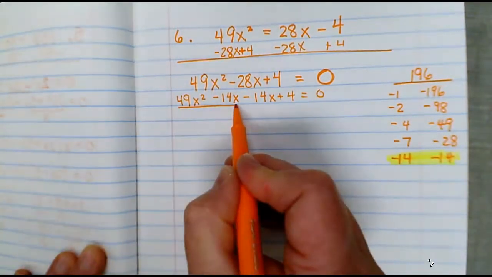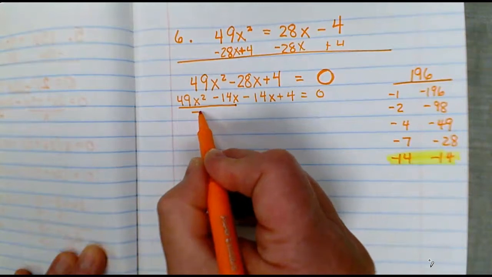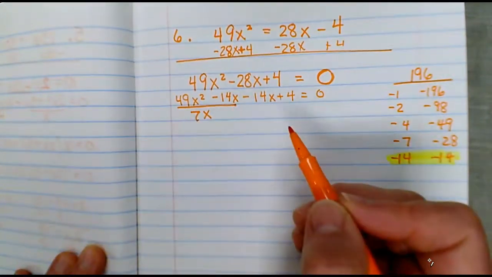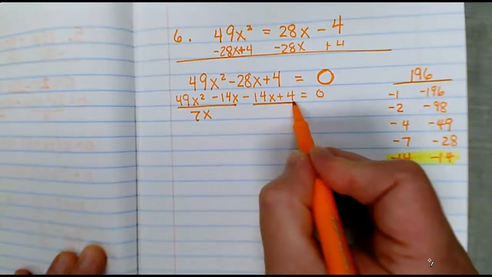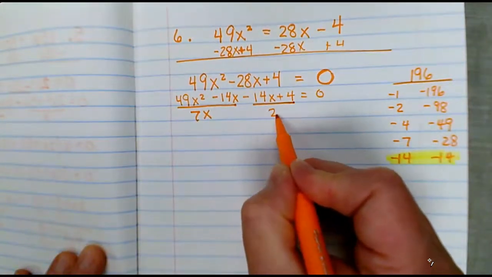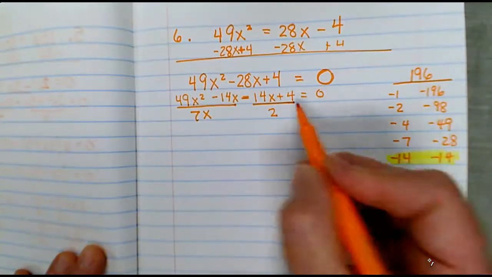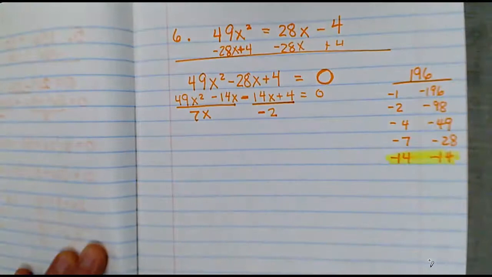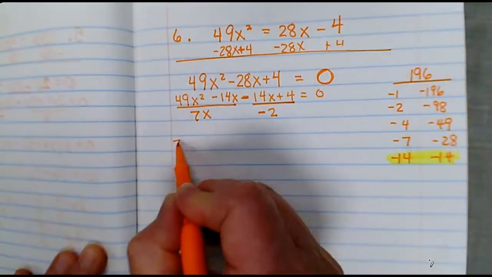What is the GCF here? Do you know that 7 goes into both of those numbers? And 4 doesn't go into 14. And so we factor out a 7x.